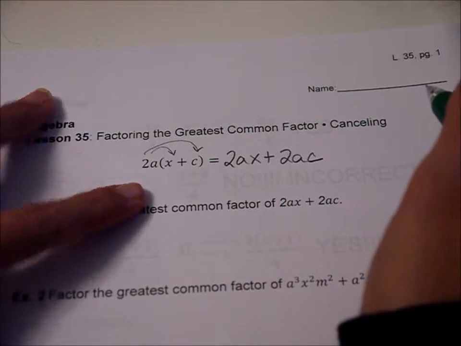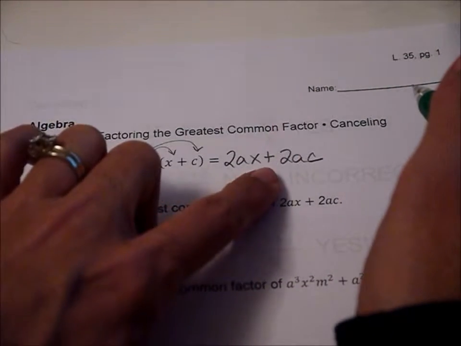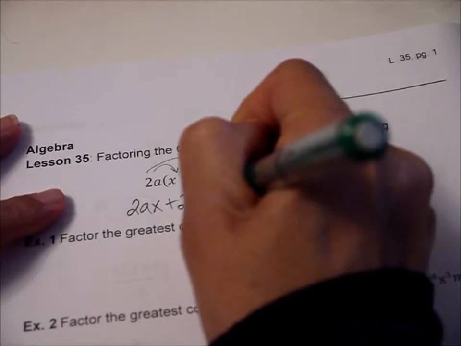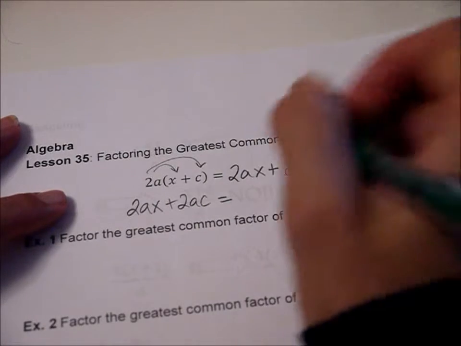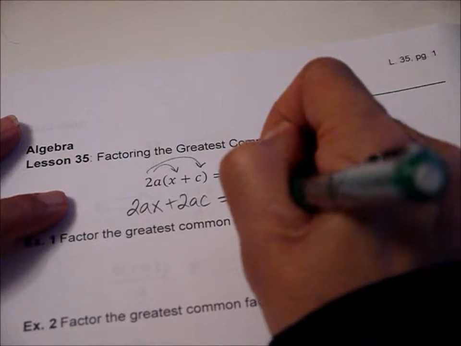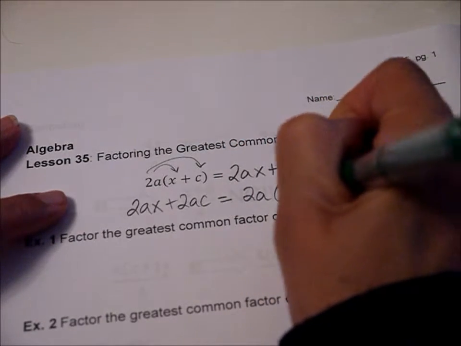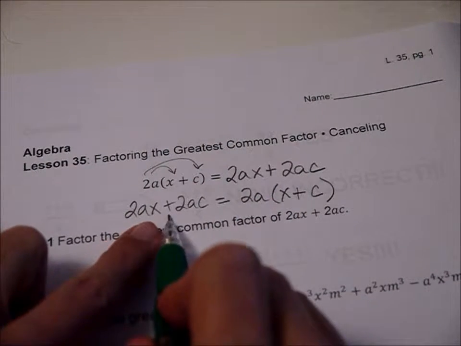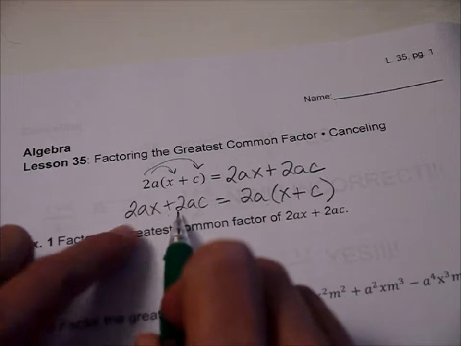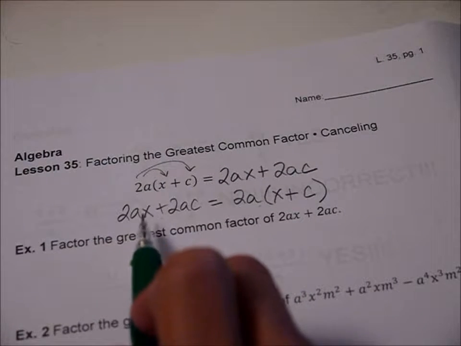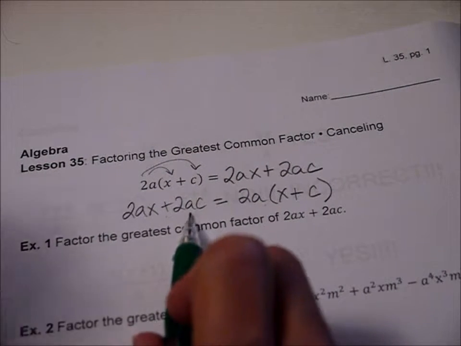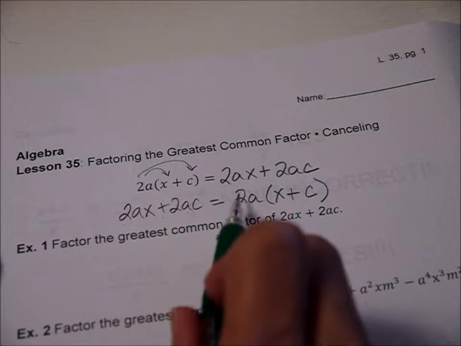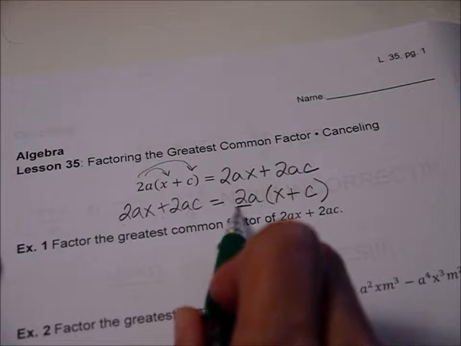What we're doing in this lesson is instead starting with this and ending up, so we're undoing that. We're reversing the process and ending up like this. So there's a trick to getting from here to here. In fact, what they did was they said, okay, what's the greatest common factor of both of these? Well, they each have a 2 and at least one a. So there it is. That was the greatest common factor.